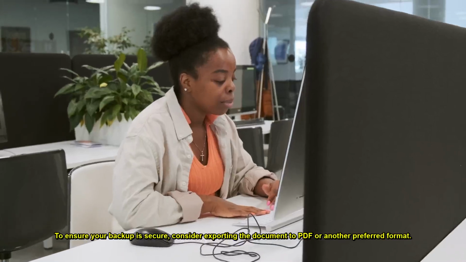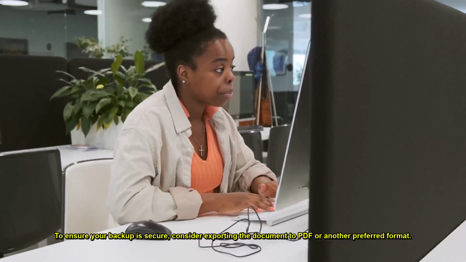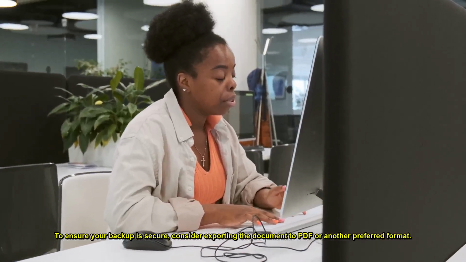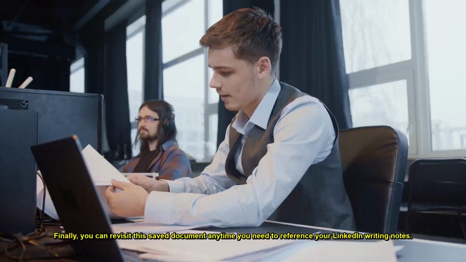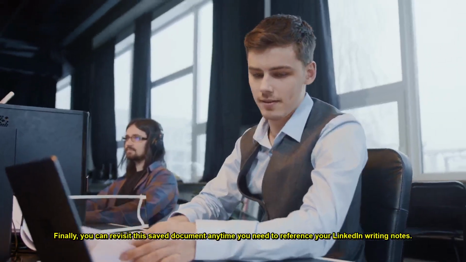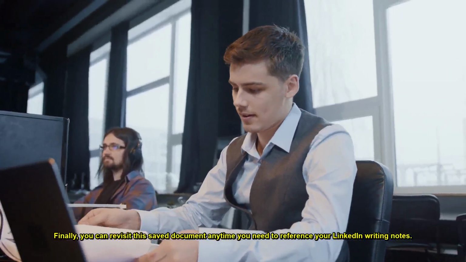To ensure your backup is secure, consider exporting the document to PDF or another preferred format. Finally, you can revisit this saved document anytime you need to reference your LinkedIn writing notes.